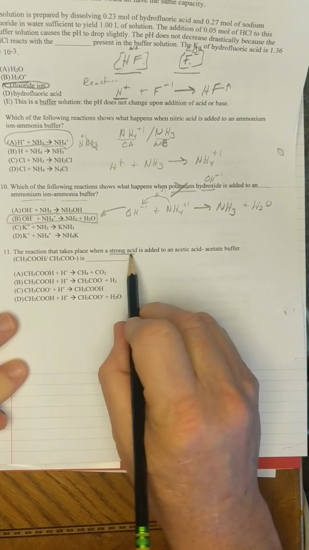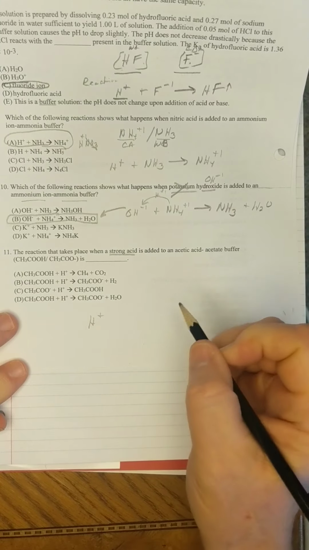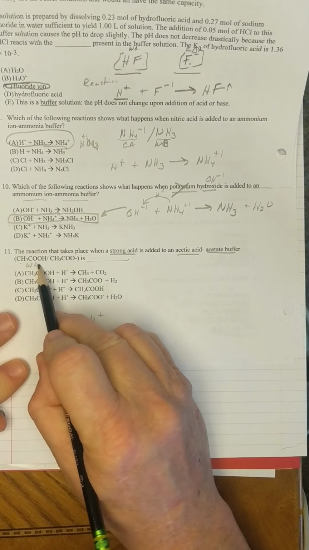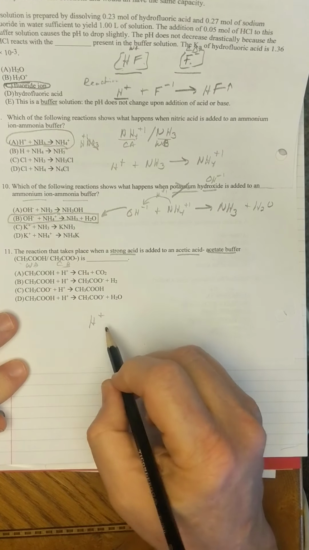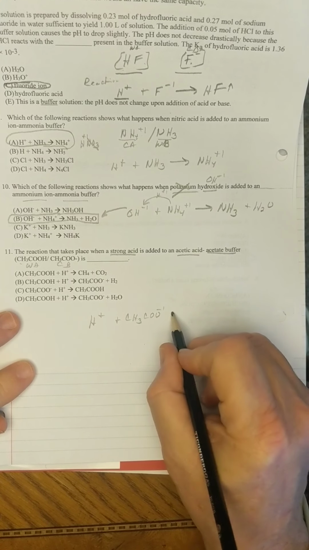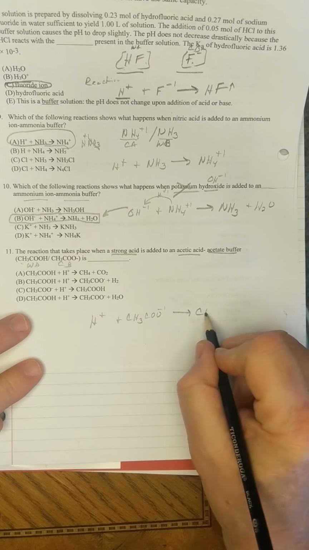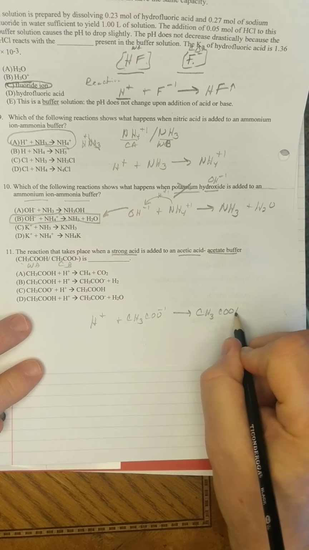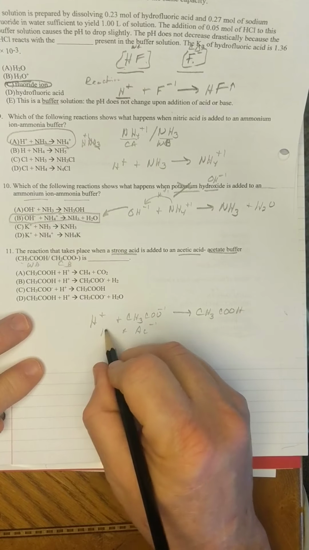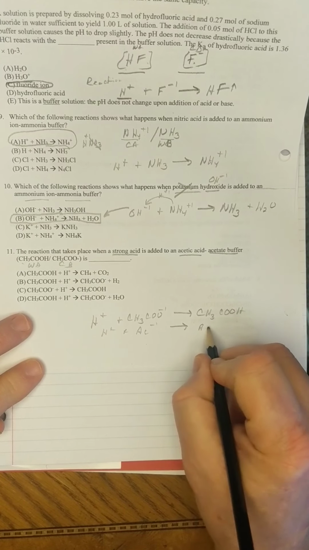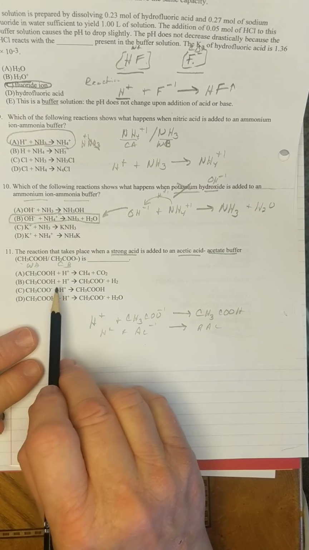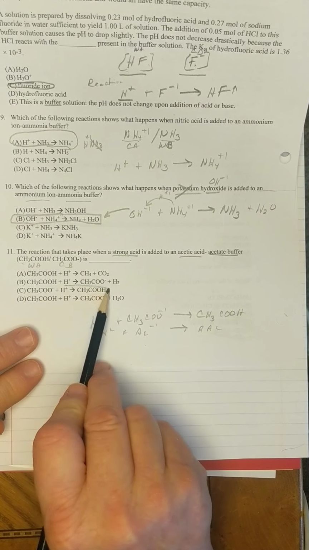What takes place when I add a strong acid? So I'm adding H plus to a solution of acetic acid and acetate, so a weak acid and its conjugate base. It's going to react with the conjugate base, CH3COO, and it's going to produce CH3COOH, acetic acid. I like to just look at that as acetate making HAc. And that would give me C.